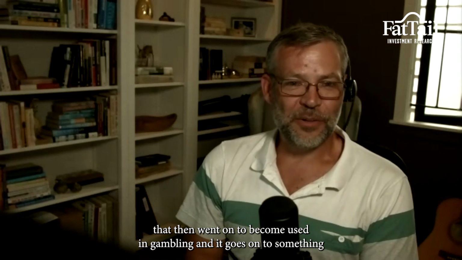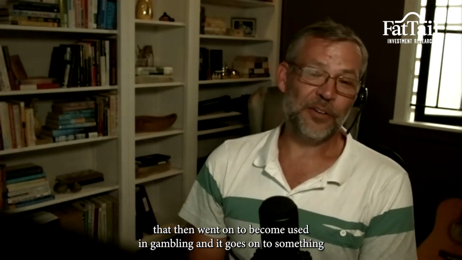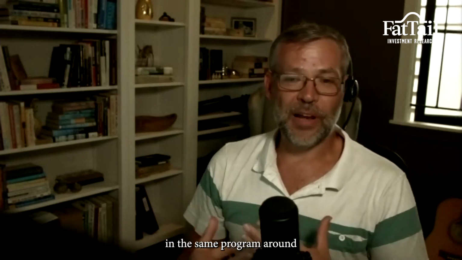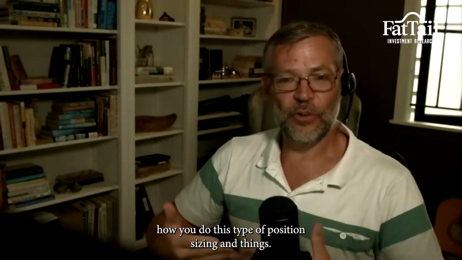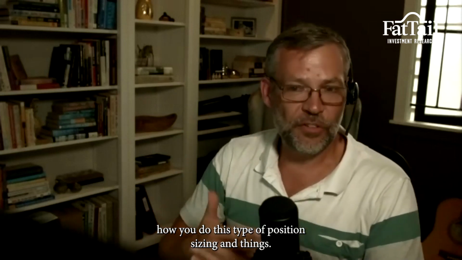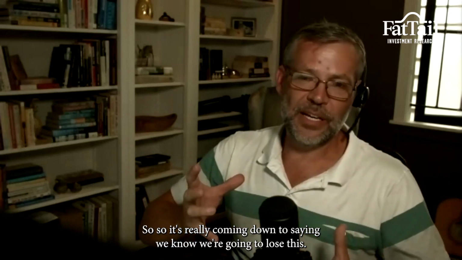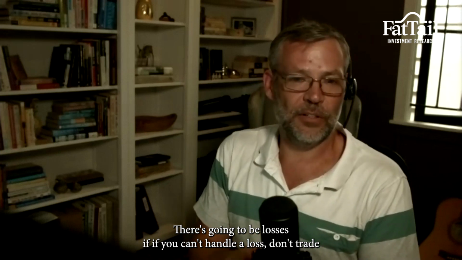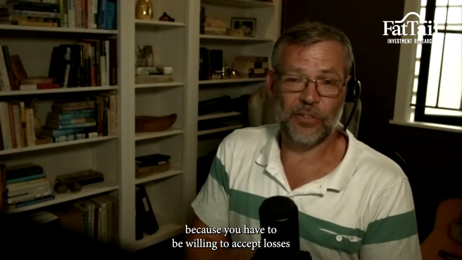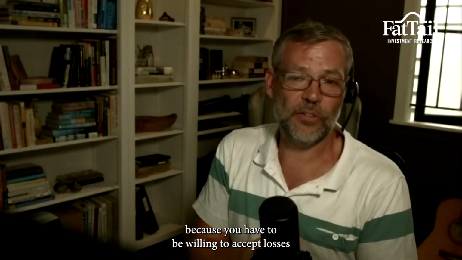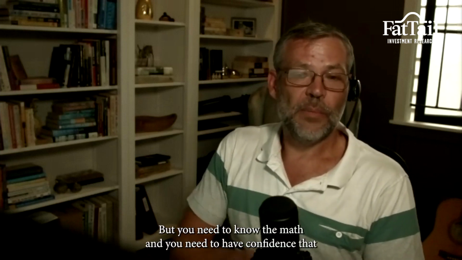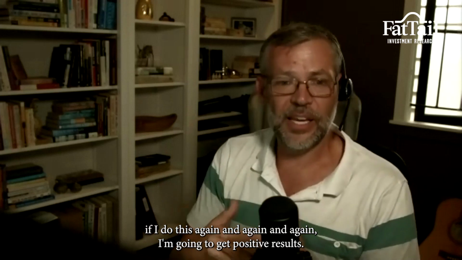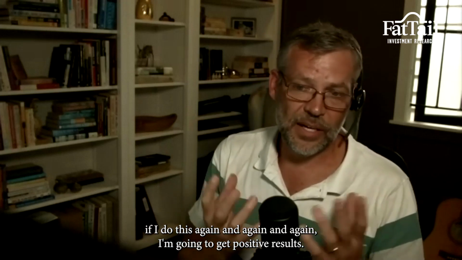That then went on to become used in gambling, and it goes on to something that we now teach at a professional level in the CMT program around how you do this type of position sizing. So it's really coming down to saying, we know we're going to lose. There's got to be losses. If you can't handle a loss, don't trade, because you have to be willing to accept losses in your results, but you need to know the math and you need to have confidence that if I do this again and again and again, I'm going to get positive results.